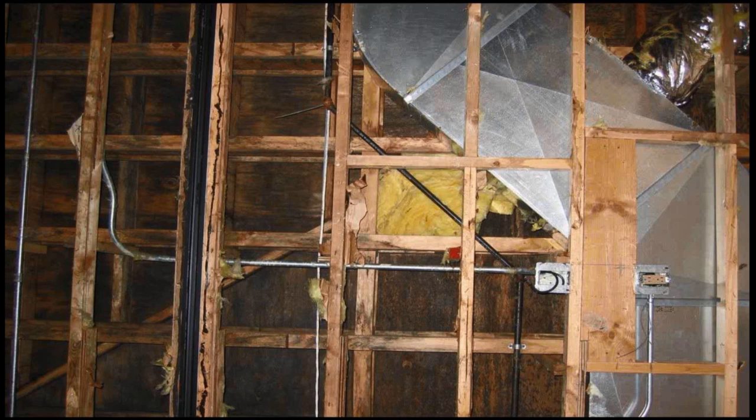This is another picture of the underside of that roof deck. You can see the amount of mold. It was throughout the space. There was mold on the joists, virtually on every piece of wood. The insulation is removed in this picture. The insulation actually had quite a bit of mold growth on it.